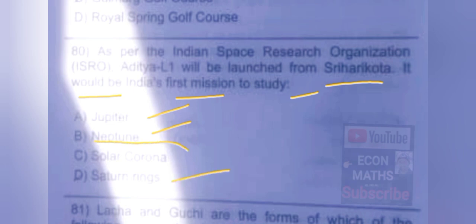Next question is, as per the Indian Space Research Organization, ISRO, Aditya L1 will be launched from Sriharikota. It would be India's first mission to study, the options are Jupiter, Neptune, solar corona, or Saturn rings. The correct option is the solar corona. It is the mission to the Sun. That is Aditya L1.